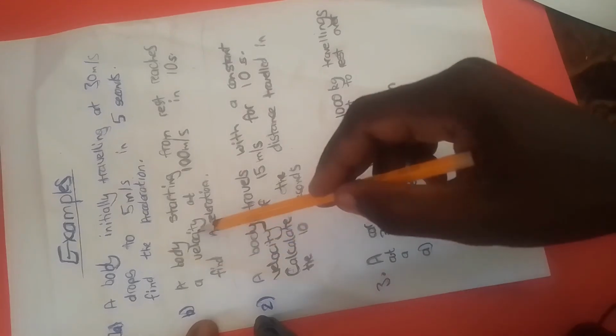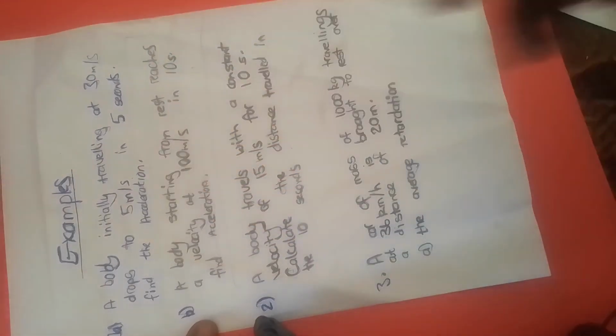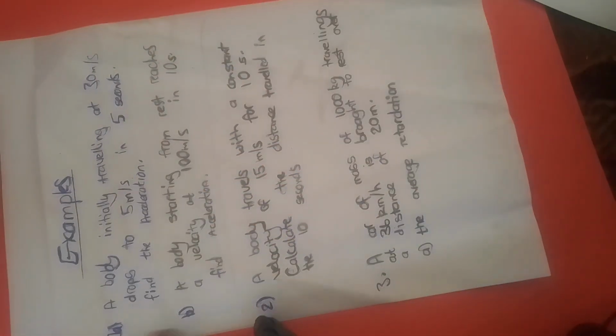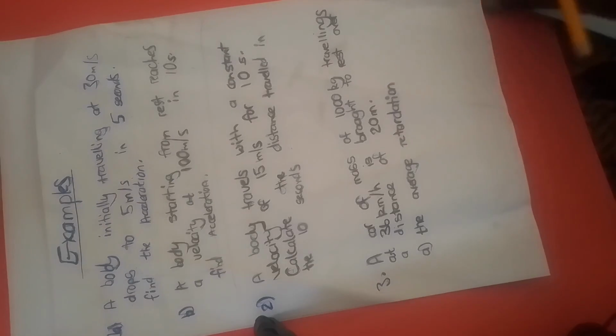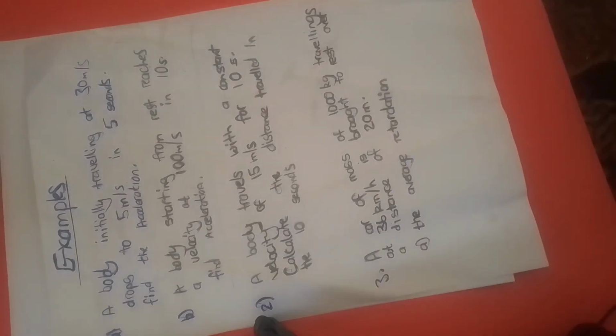Let's look at the next example. The next example is that a body starting from rest. Whenever a body is starting from rest, its velocity is 0. This is a body which is not moving. Whenever you hear a question saying that the body is starting from rest, it means the body was not moving. So we've cleared that out of the way.